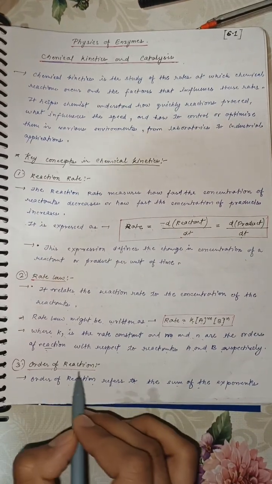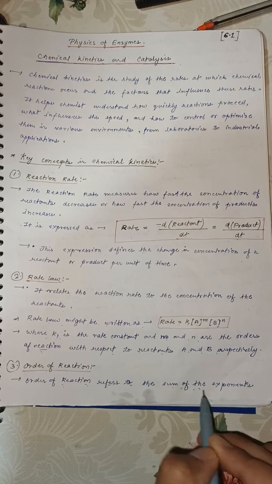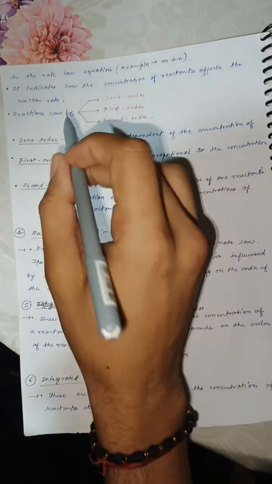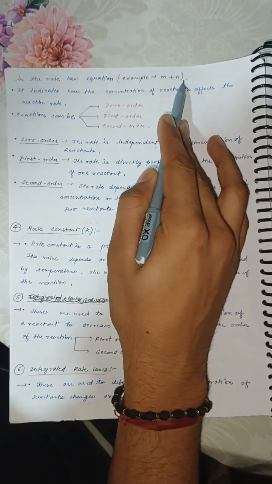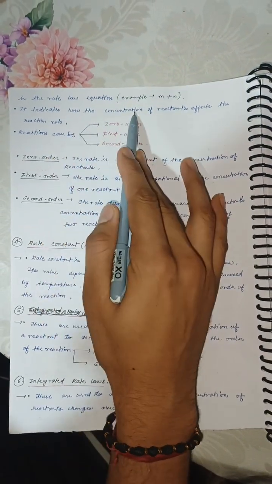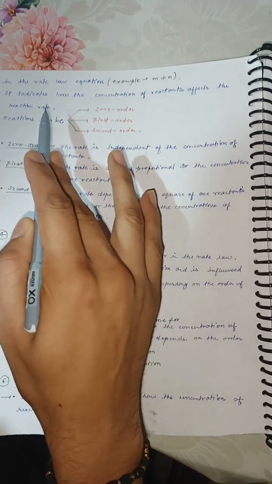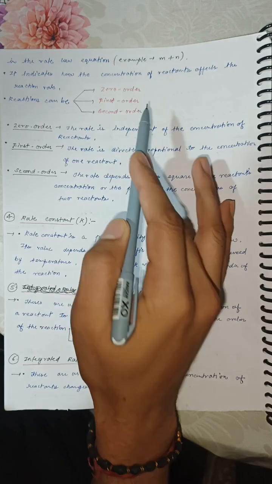Now third is order of reaction. The order of reaction refers to the sum of the exponents in the rate law equation, for example m plus n. It indicates how the concentration of reactants affects the reaction rate. Reactions can be zero order, first order and second order.